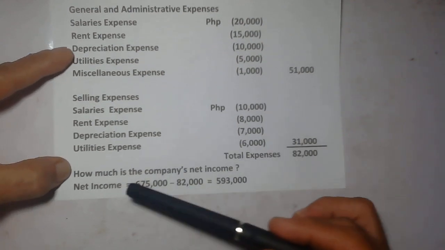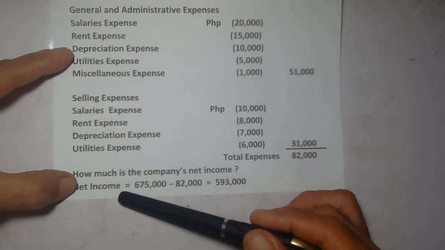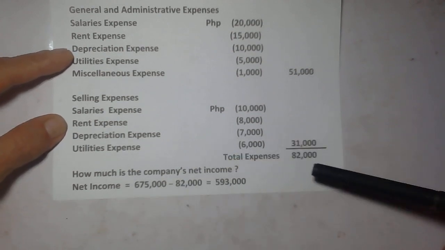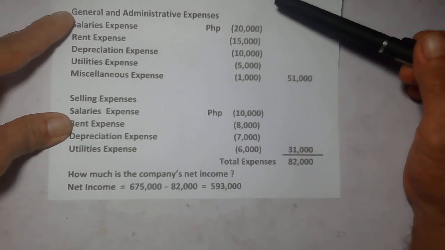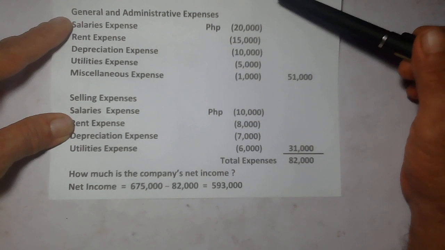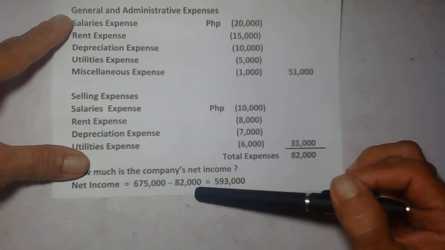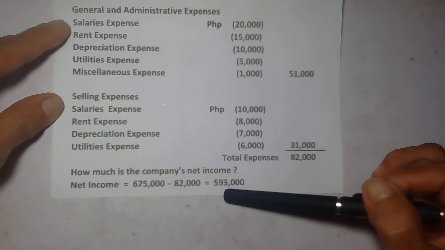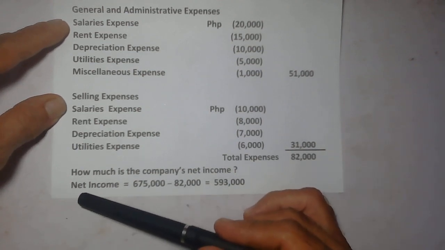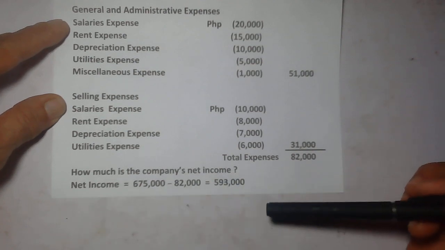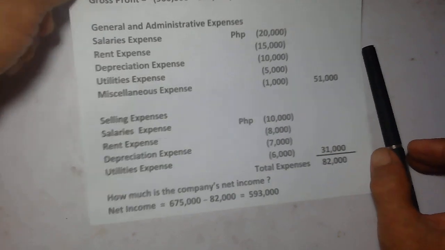Now, the question is, how much is the company's net income? To find the value of the net income, we subtract 82,000 pesos from gross profit, which is equivalent to 675,000. And so 675,000 pesos minus 82,000 pesos, we get a value equivalent to 593,000 pesos. And so the net income is now equal to 593,000 pesos. Thank you.